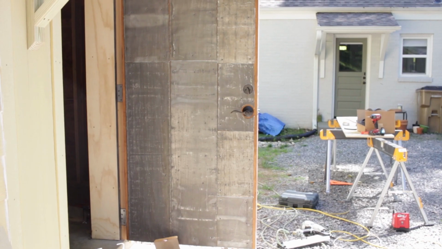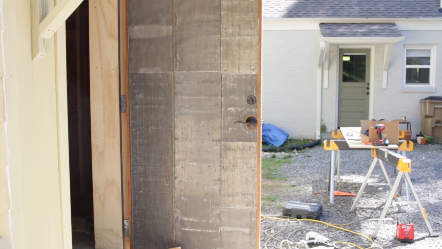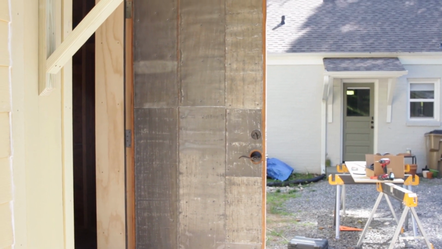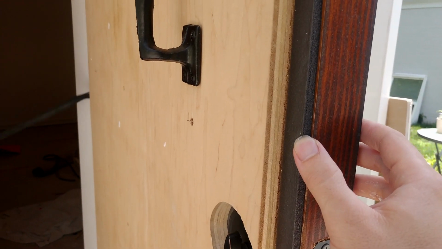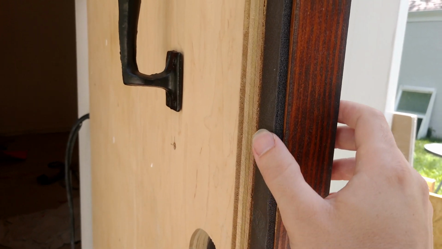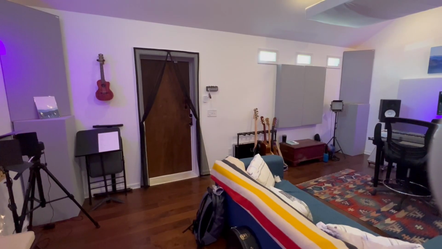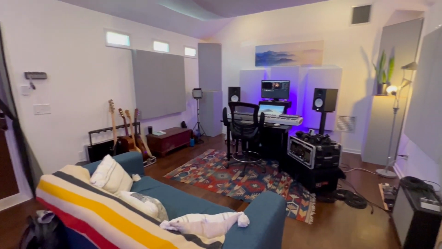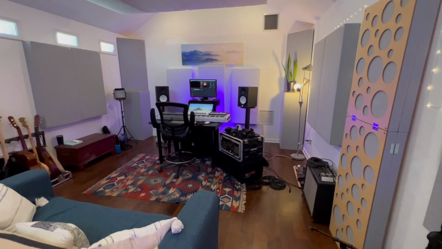Then we added 8 pounds per square foot of sheet lead on the back of the door, which is extremely heavy. And then we sandwich that sheet lead with a 3/4 inch cabinet grade plywood that is also heavy. So this door weighs roughly around 300 pounds and it is extremely helpful for blocking sound from coming through that doorway. Without all that weight, my soundproof studio would not be nearly as soundproof as it is, and all those walls and ceilings and our foundation wouldn't even matter because all the sound would be coming through the door.